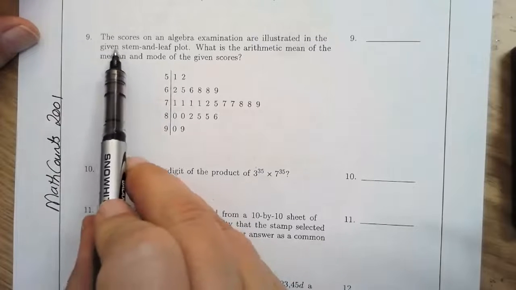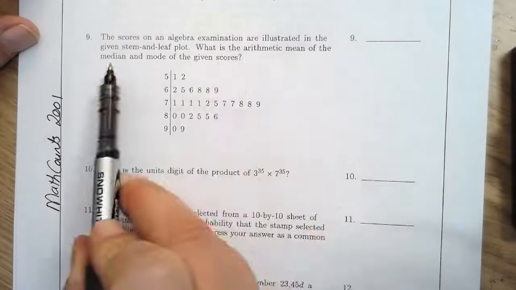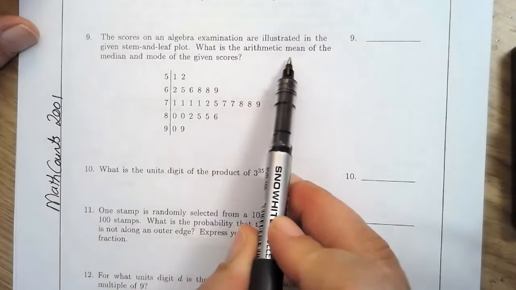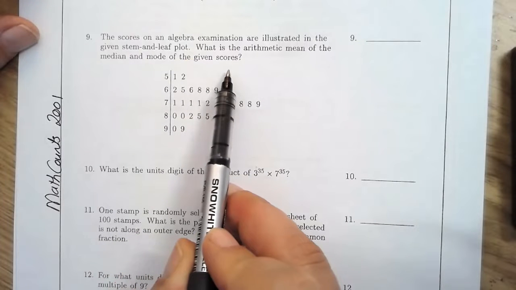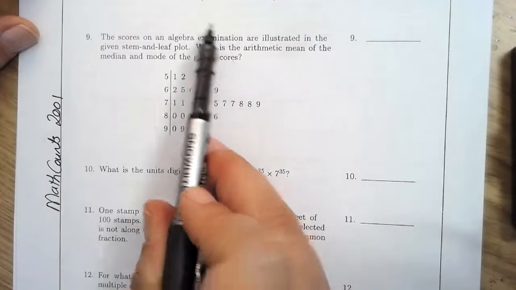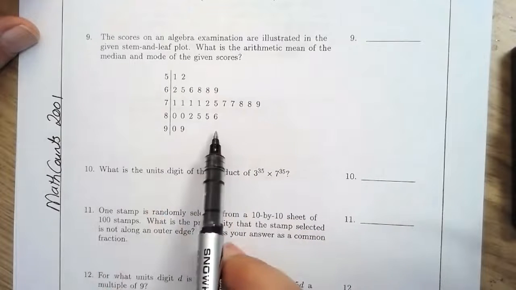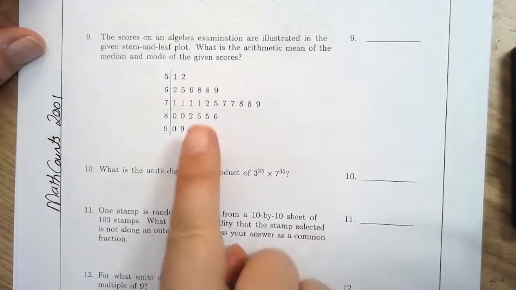Question 9. The scores on an algebra examination are illustrated in the given stem and leaf plot. What is the arithmetic mean of the median and mode of the given scores? This is an interesting question because it has a whole lot of things all going on at once. Let's break them down step by step.